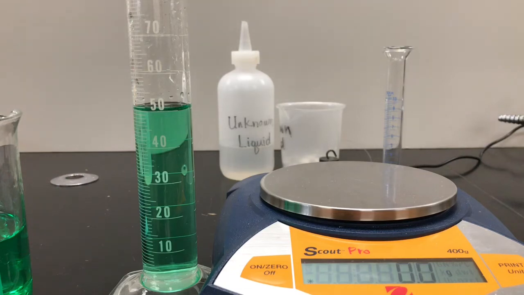All right. Well, now we're going to use the information that we found of known substances and known densities, and we're going to use that information and density to try to identify unknown materials. We're going to start with the unknown liquid first.